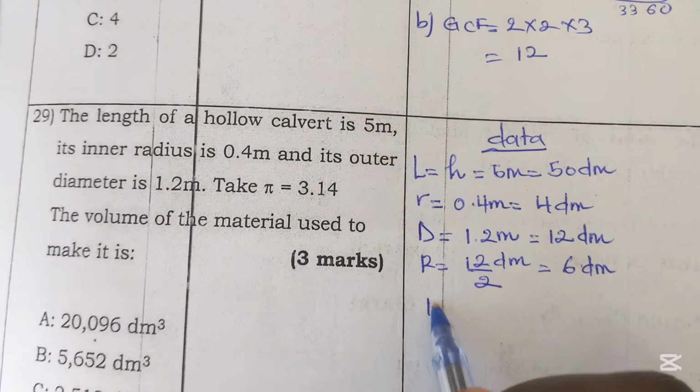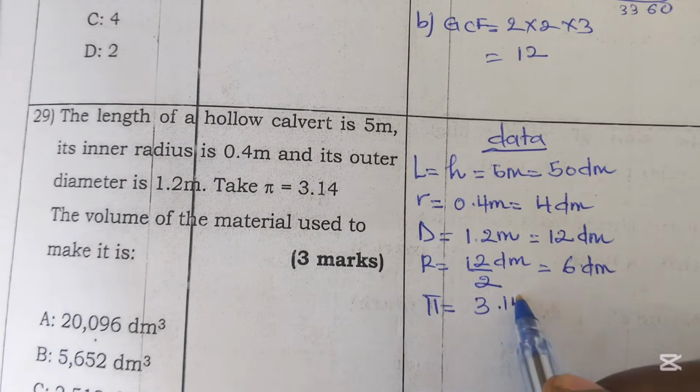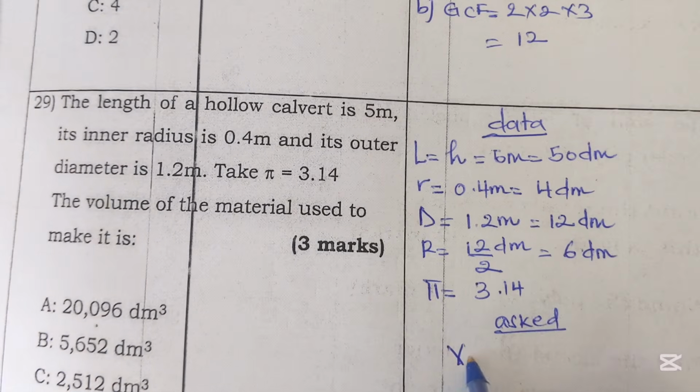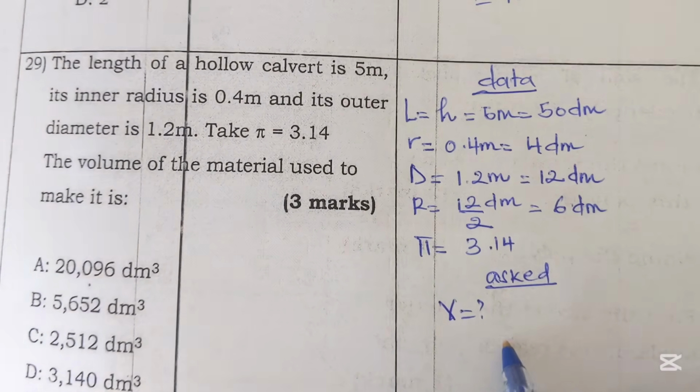Then we have pi equals 3.14. Asked: the volume.